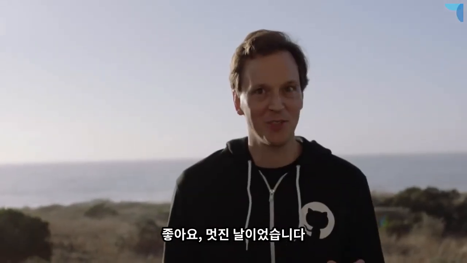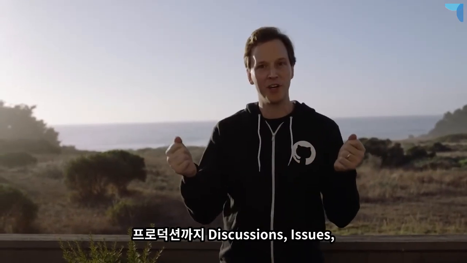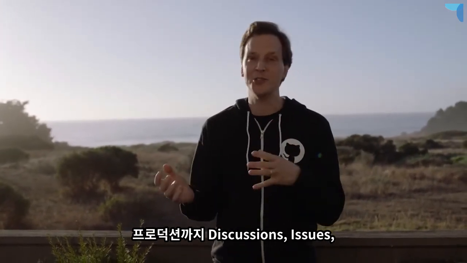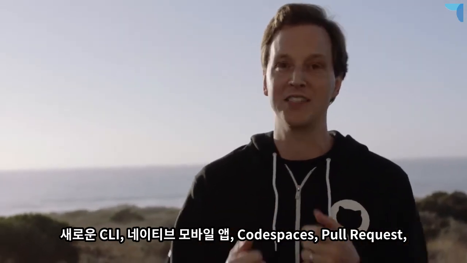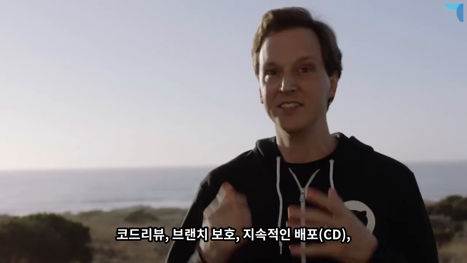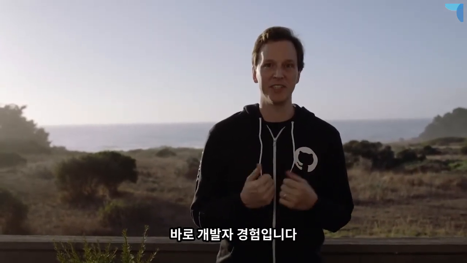Okay, that was an awesome day. The team went from an idea that came from our community all the way to production using discussions, issues, the new CLI, our native mobile apps, Codespaces, pull requests, code review, branch protection, continuous deployment, advanced security scanning tools. You saw it all. At GitHub, the thing we care about the most in the world is developer experience.